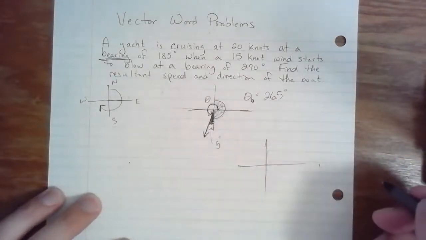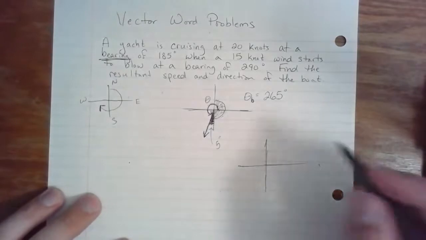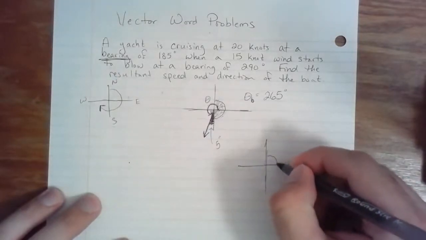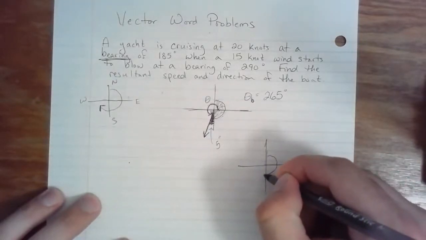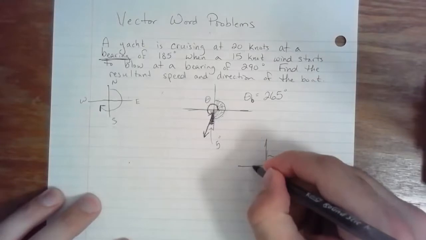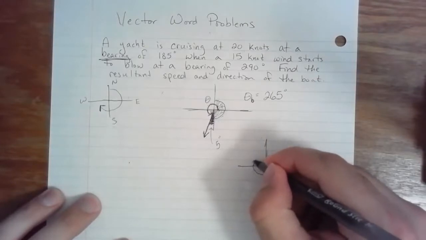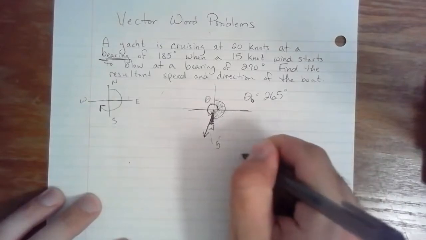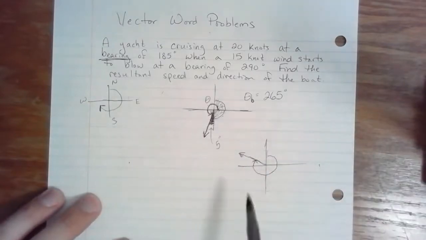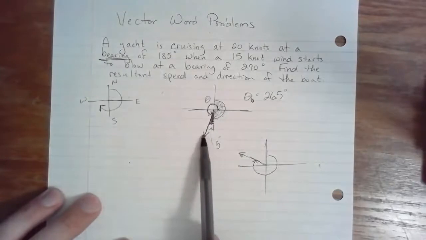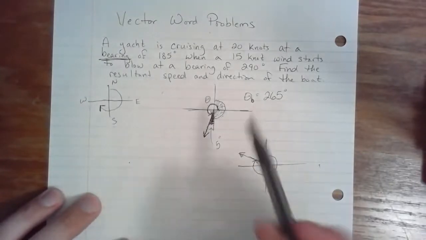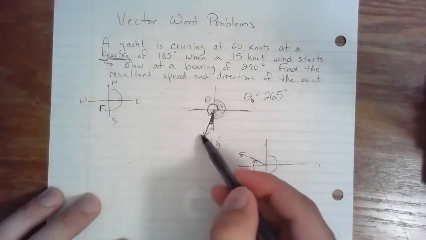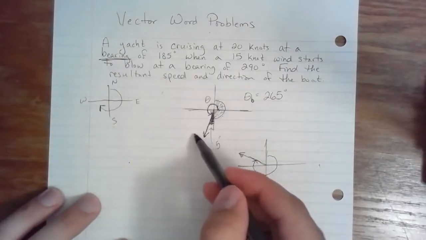It says the wind is moving at a bearing of 290 degrees. So we have 90, we have 180, we have 270, and then 20 more degrees past that. This is where I would end up if I was the wind. And so you can see here, if this is the direction the yacht is heading and the wind's blowing this way, you can imagine the yacht's going to veer off course just a little bit. It's going to be blown off course.